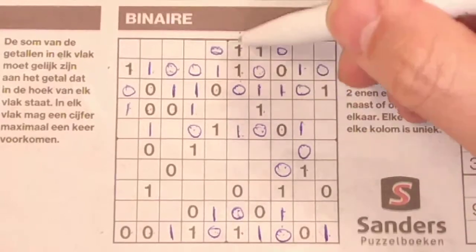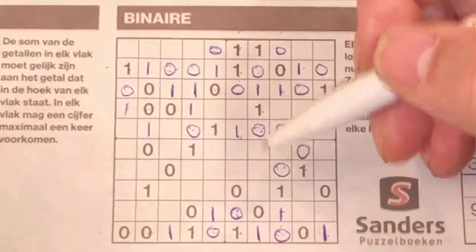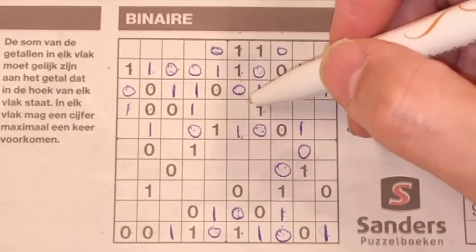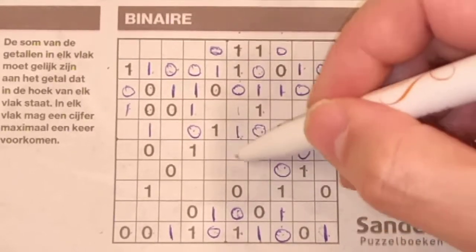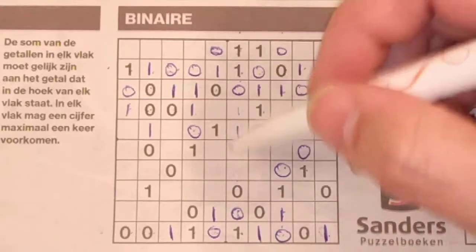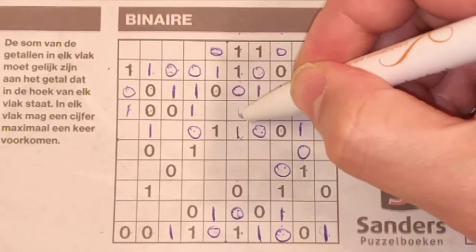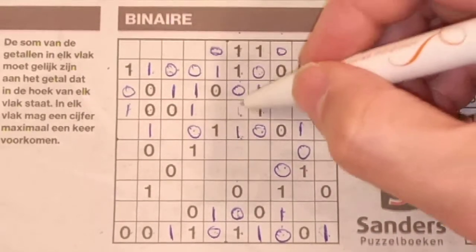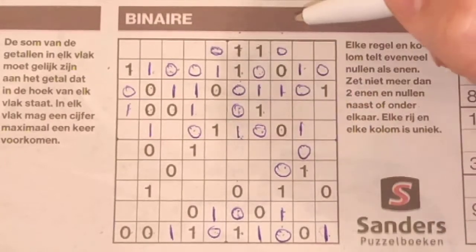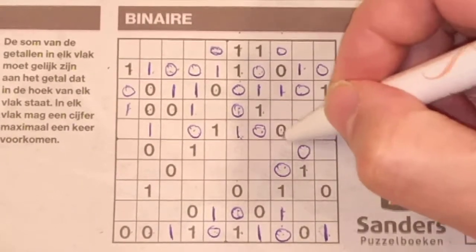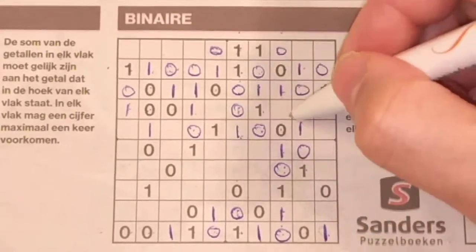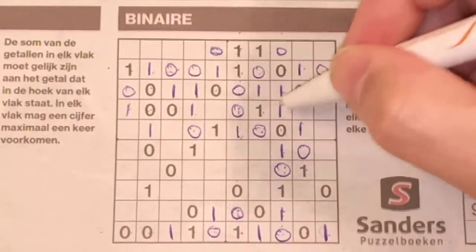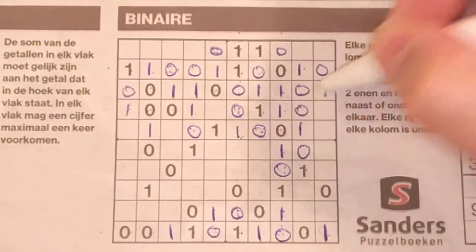Then 1, 2, 3, 4 ones. If I place the fifth one here, then we have still 3 O's in a row. So not allowed. This is not a 1. So this should be an O. Then between two O's comes a 1. 1, 2, 3, 4, this is number 5. Double 1, and O, then O.